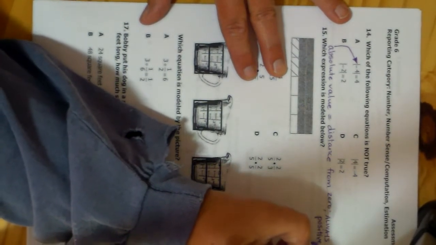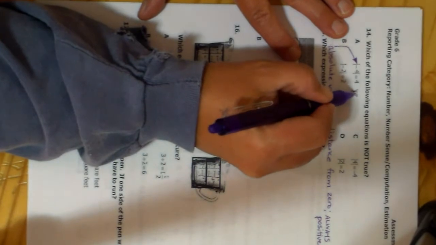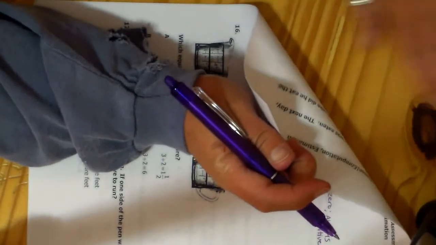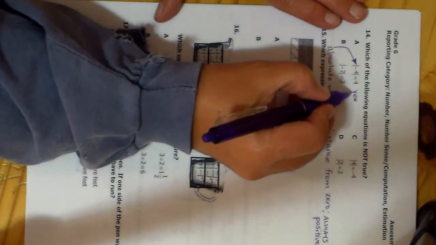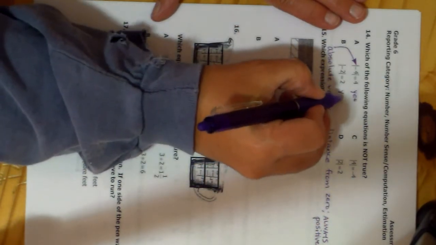So looking at absolute value, the absolute value of -4 is equal to 4. That is yes. But if you look at your question, you are looking for which ones are not true. So this is a true statement, so that is not the answer to that. The absolute value of -2 equals 2. Yes, it does. So that is not a not true statement. It is true.